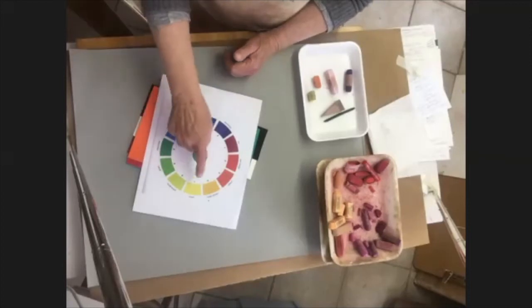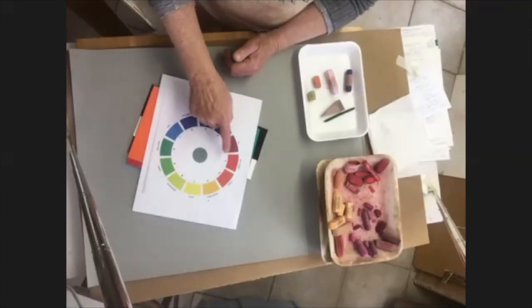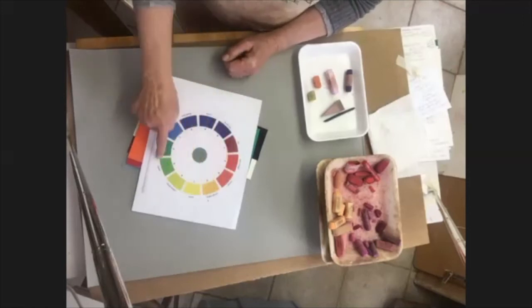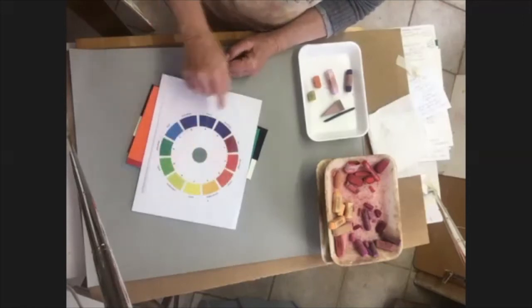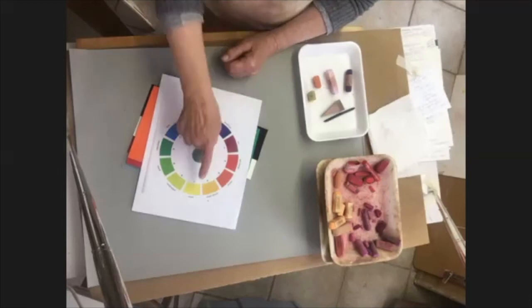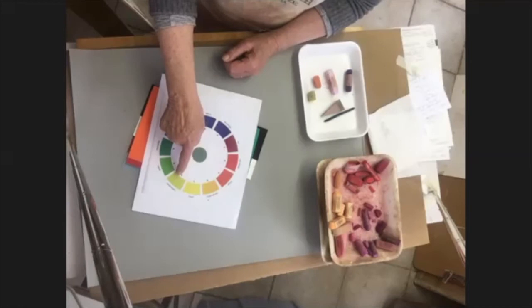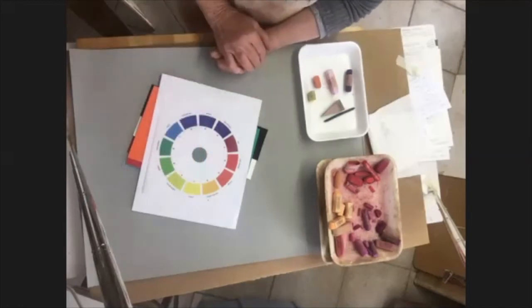And then if you mix yellow and orange together, you get the tertiary yellow-orange, and so on for the perimeter of the wheel. A primary mixed with an adjacent secondary yields a tertiary. Those are the hyphenated names.